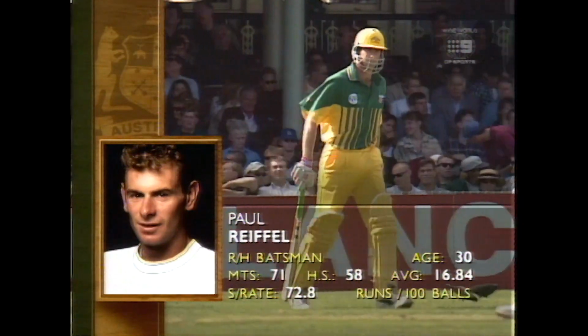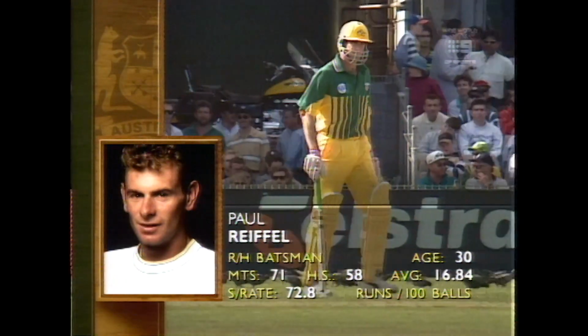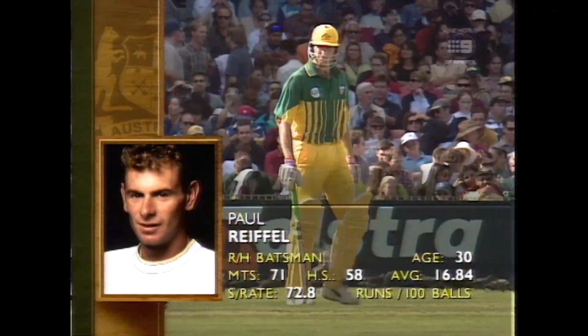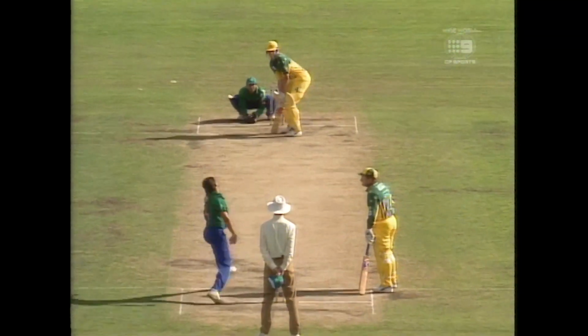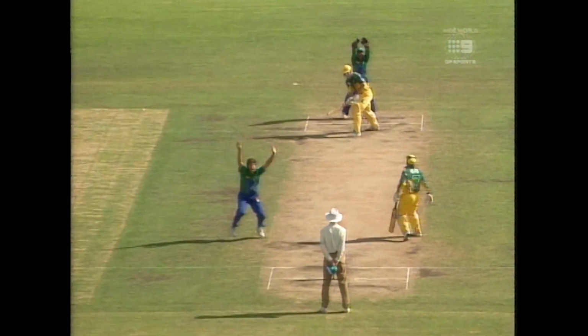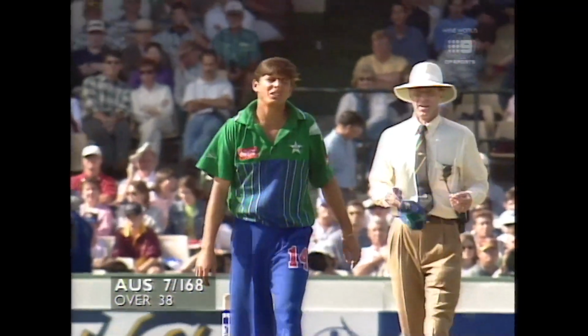Welcome back to the Sydney Cricket Ground. Paul Reiffel makes his way to the centre. The big full house, a buzz here. And Pakistan doing a great job. The Australians making a meal of it at the moment. Yeah, that's well bowled. Might have just been outside the line of off stump. Good over. And yes, Sohail to continue at the Randwick end.